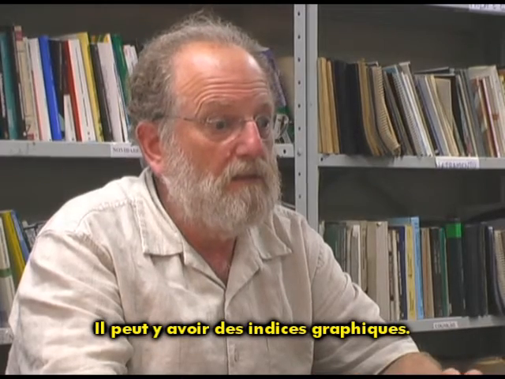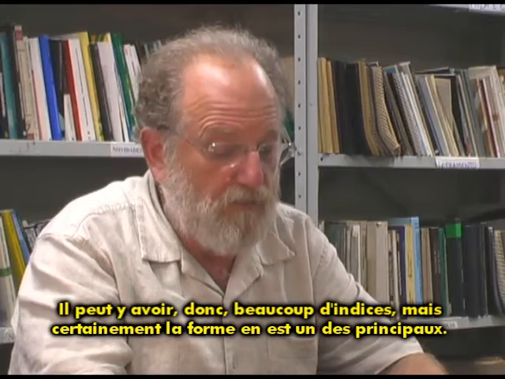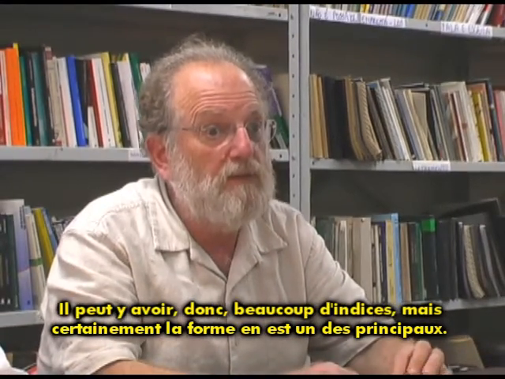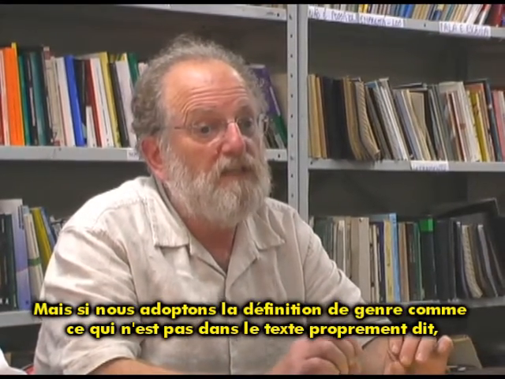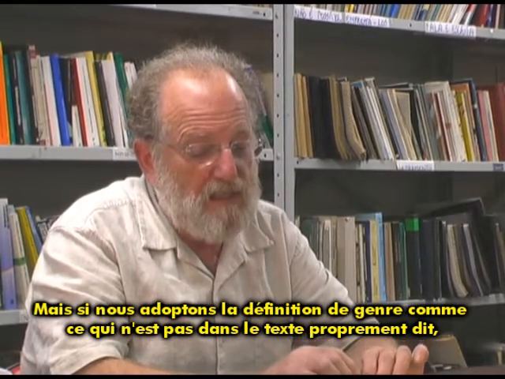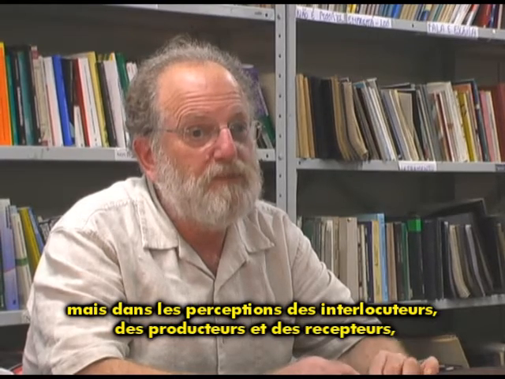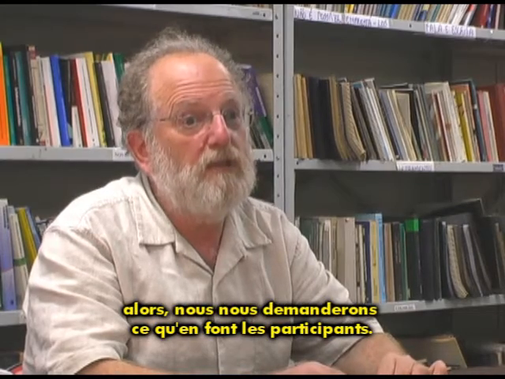There can be graphic clues. So there can be many clues, but certainly form is one of the chief ones. However, the genre, if you take the definition of genre as not in the text itself, but in the perceptions of the users, the producers and users.